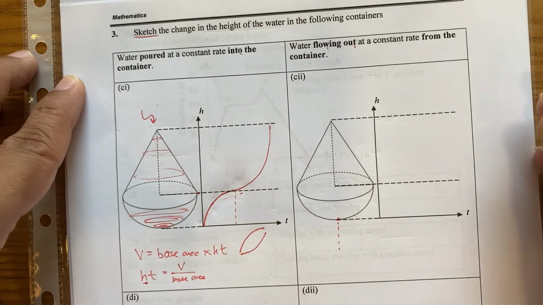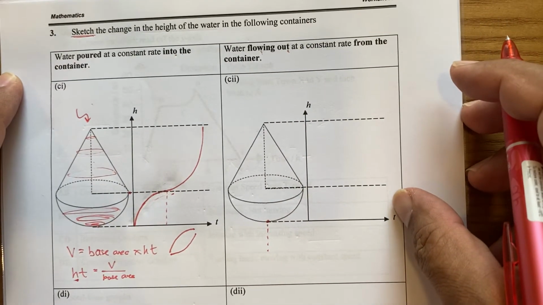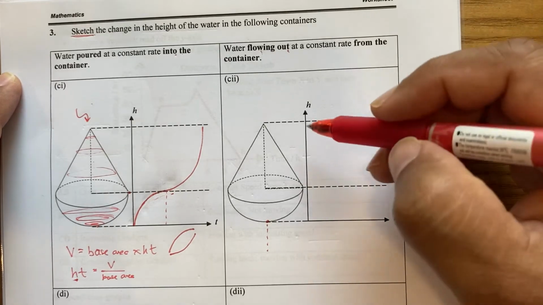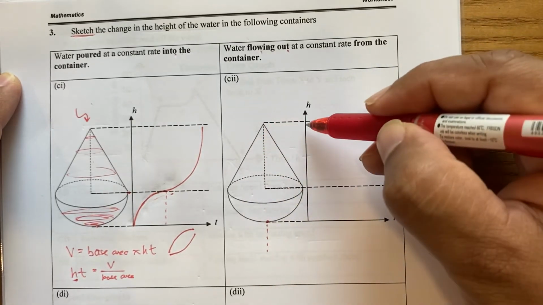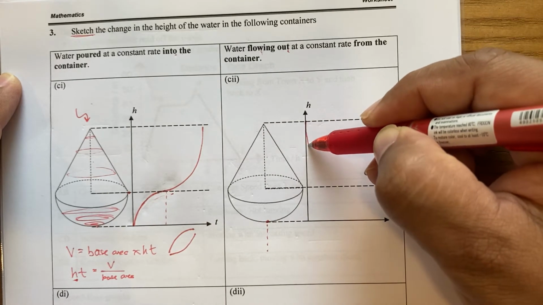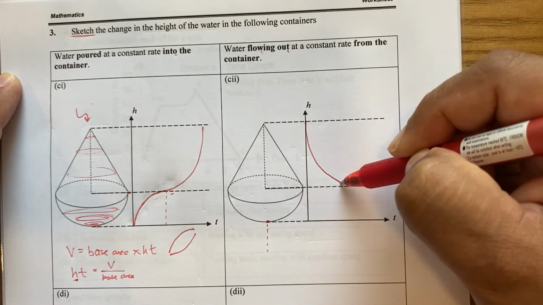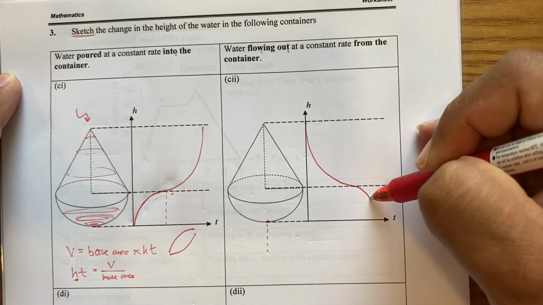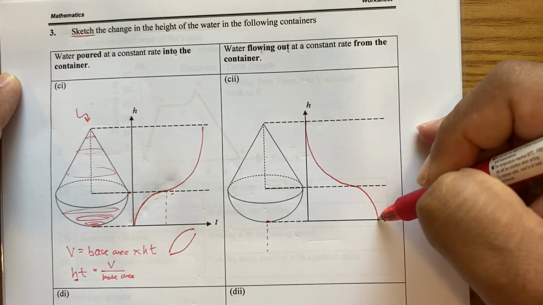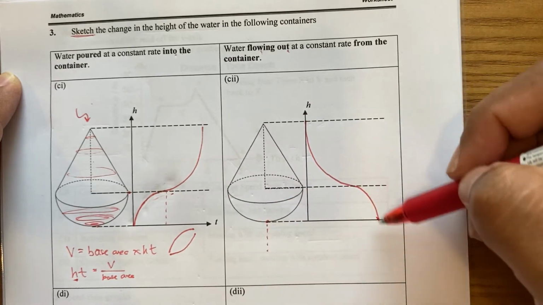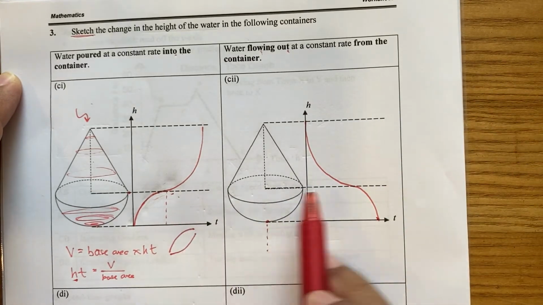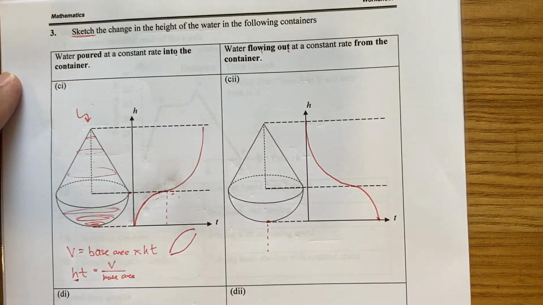Now if water is flowing out, again, it will flow out here very fast, down. After that it will be like that, and somewhere towards the bottom of this hemisphere it is going to be very fast. You'll notice that this is just a reflection. Am I right? It makes sense, right?